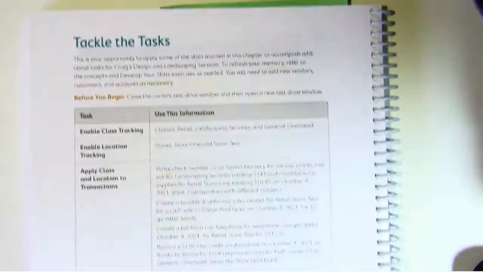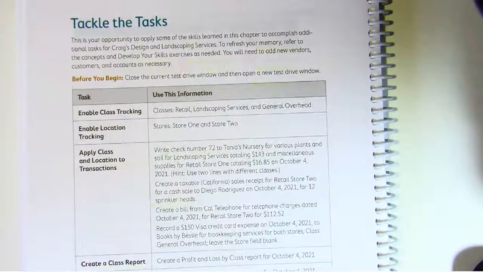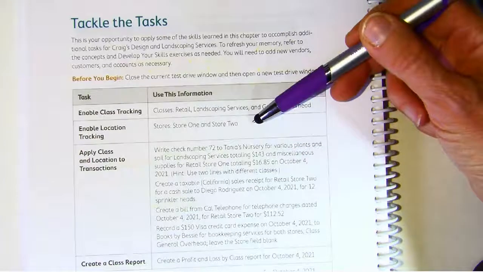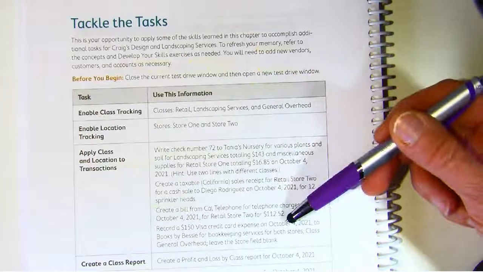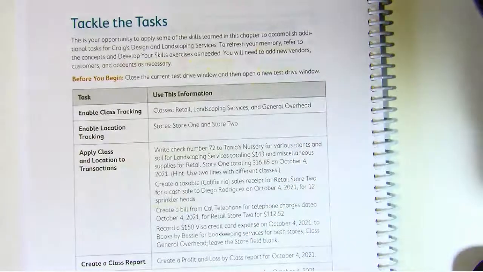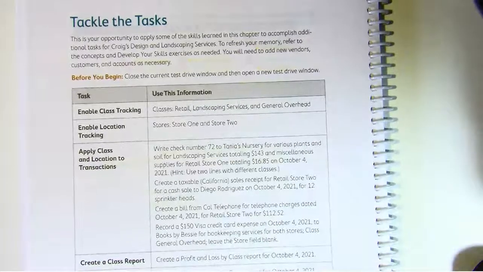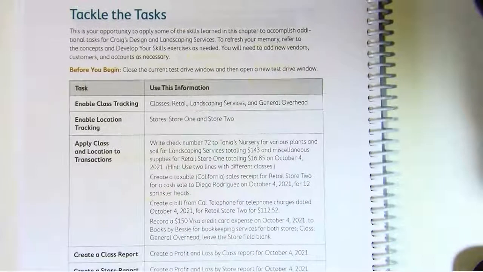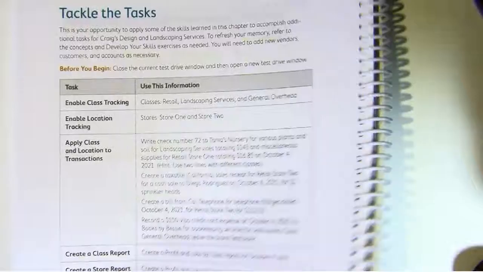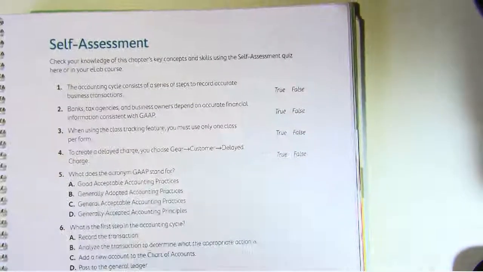And then finally you can tackle the tasks if you like, do a few more invoices, and enable more class tracking, enable different locations, apply class tracking, and create some support reports if you'd like before you go on to the reinforce your skills and apply your skills. But that ends our lecture for the develop your skills for Chapter 10.